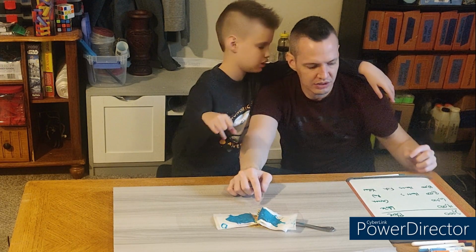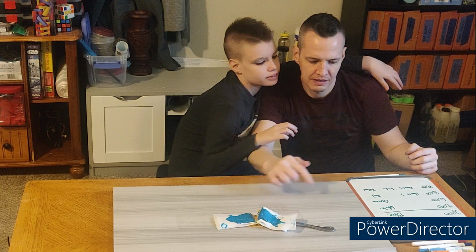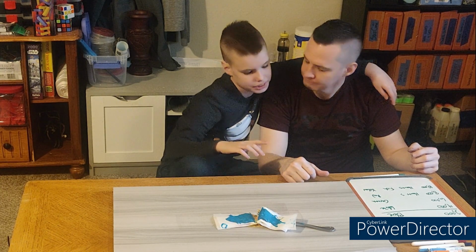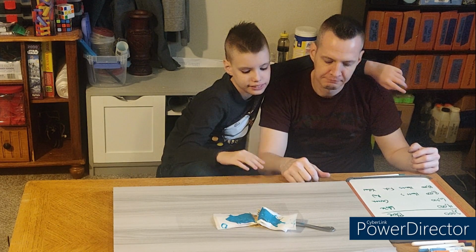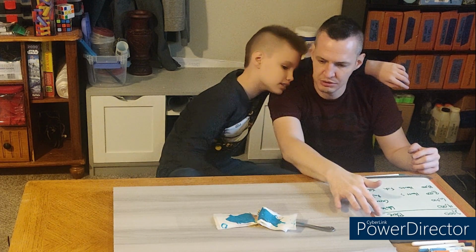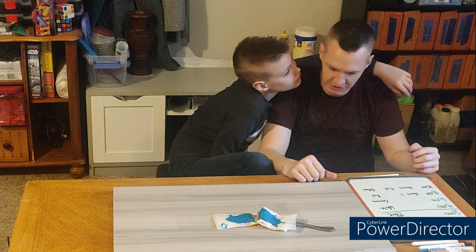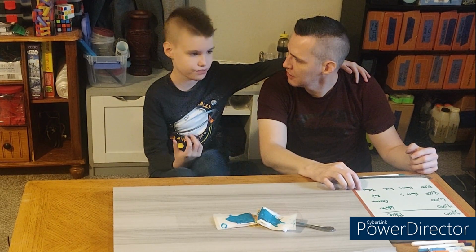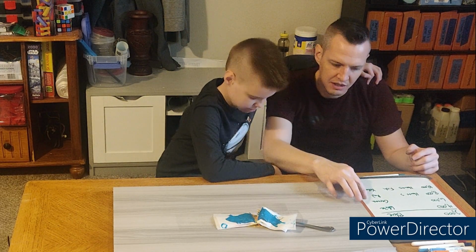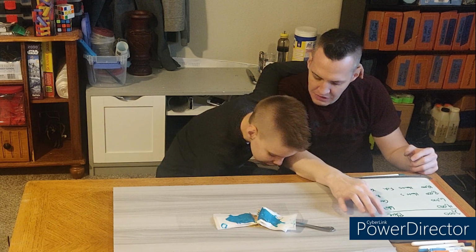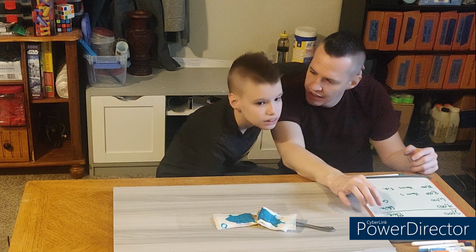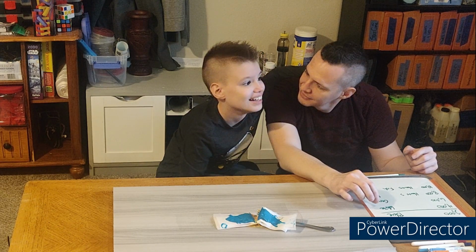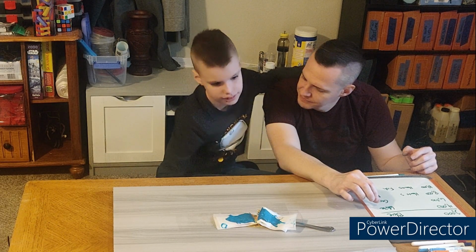So which one is the oldest? Yellow or blue? Which one's oldest? Is it the yellow or the blue? Which one did we do first? Yellow, yeah. So that's the oldest. The oldest is always at the bottom. And it starts going this way, right? So that's how we can tell how old certain animals are. That's how we can tell how old dinosaurs are. Is that kind of cool?